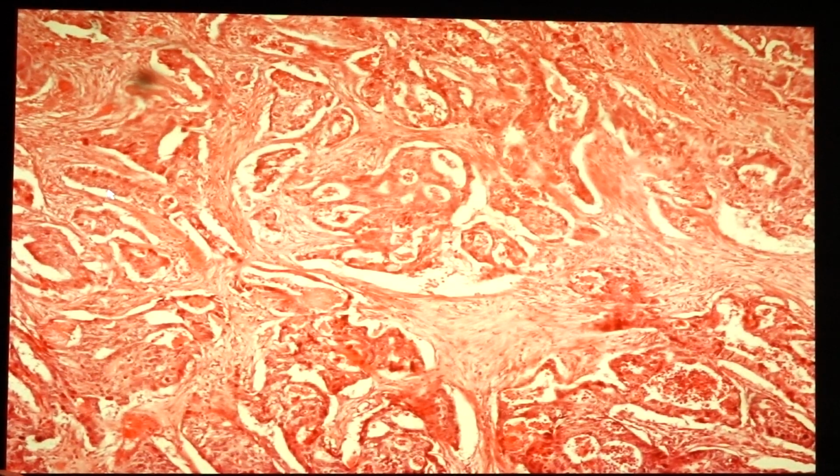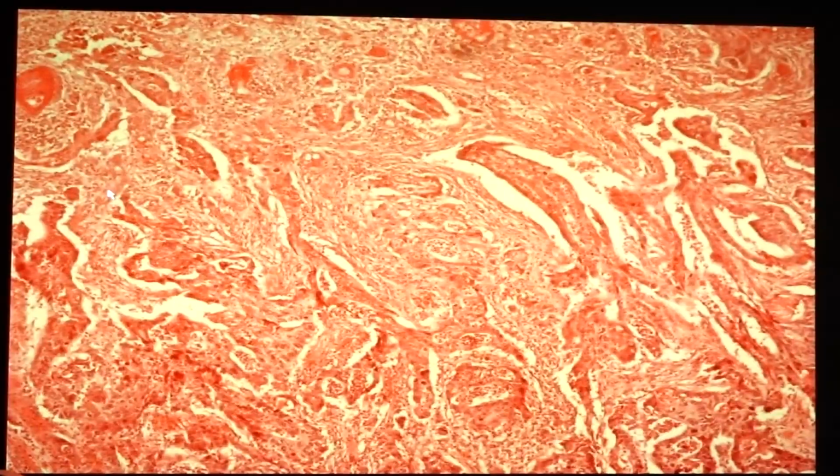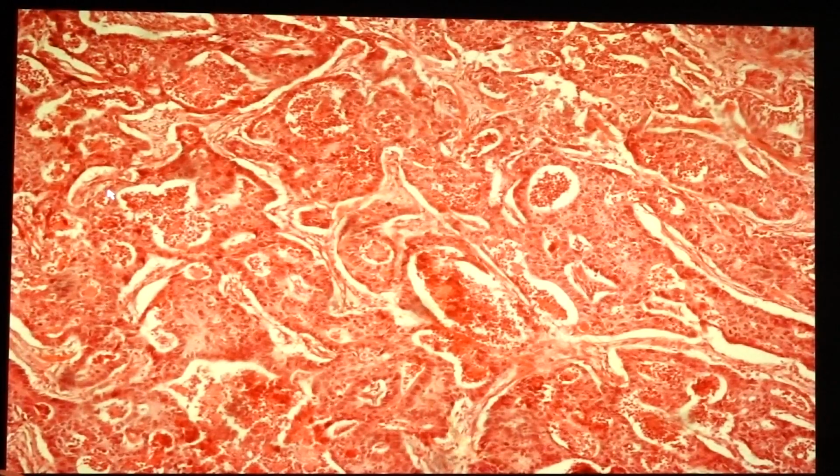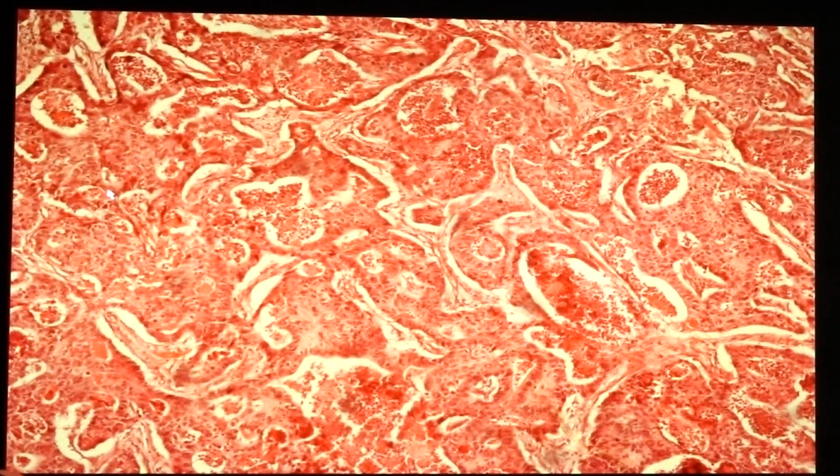With regards to the genetic mutation, sorry for the dimming and increase in the light of the microscope. It is associated with the APC gene mutation, that's loss of function, and the beta-catenin, that's gain of function mutation. So this is seen with the sporadic intestinal type. When you say sporadic intestinal type, we would see the presence of glandular patterns like this. So this is of the intestinal type.